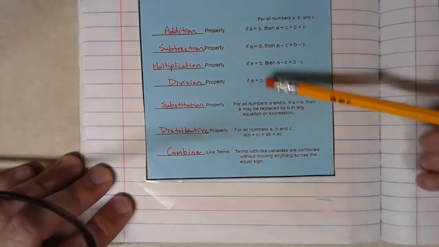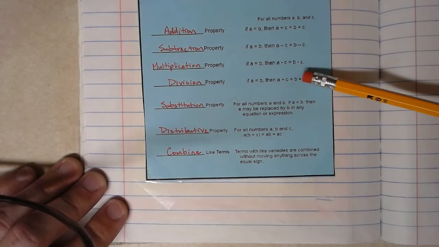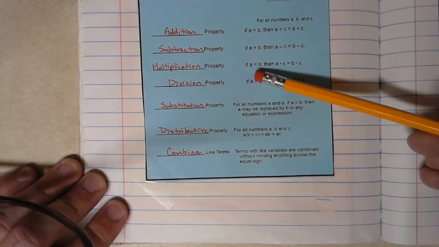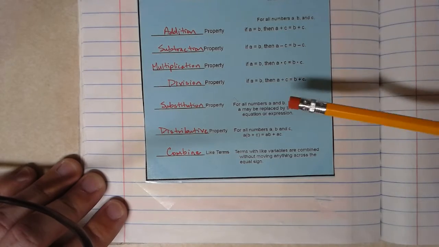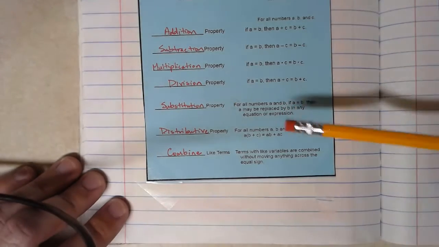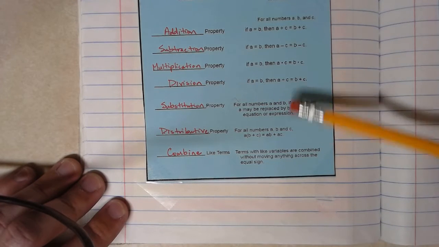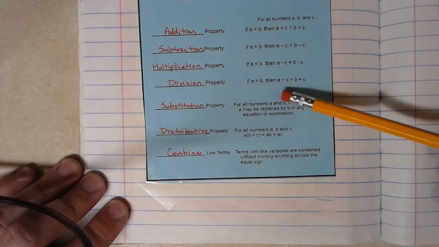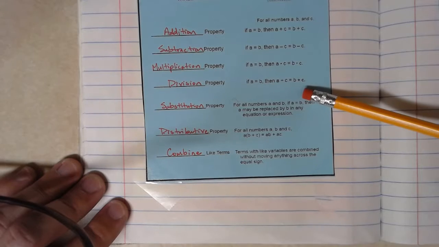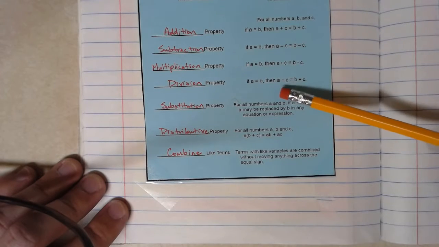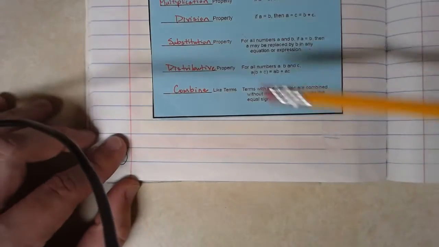Multiplication property. If A is equal to B, then A times C is equal to B times C. If you have two numbers that are equal to one another, and then you multiply them both by the same number, then they will be equal. Division property. If A is equal to B, then A divided by C is equal to B divided by C. So again, two numbers, A and B, that are equal to one another, you divide them both by C, and the quotients will be equal.